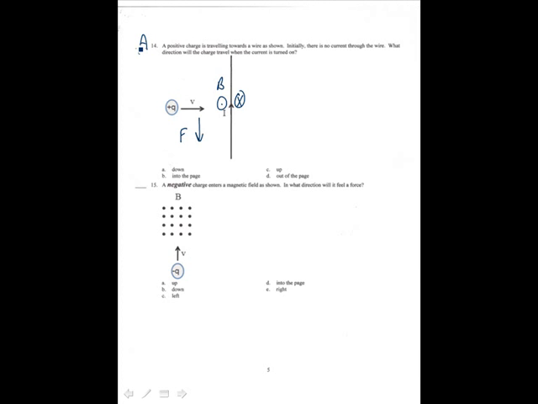Negative charge enters a magnetic field as shown. In what direction will it feel a force? Alright, so V is up, B is out of the page. That gives you left, but it's a negative particle, so it should be right. So number 15 is E. There's a mistake on the key for that. I'll try to make a note of it at the end.